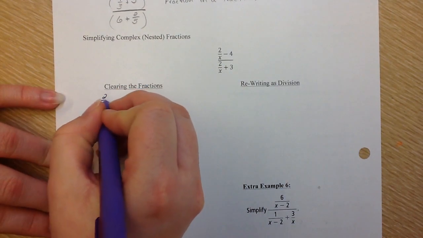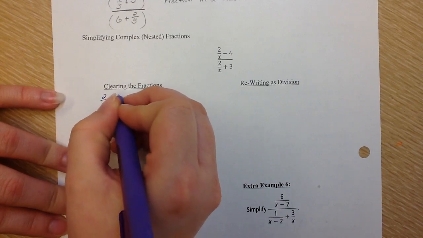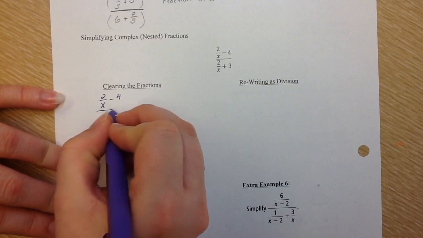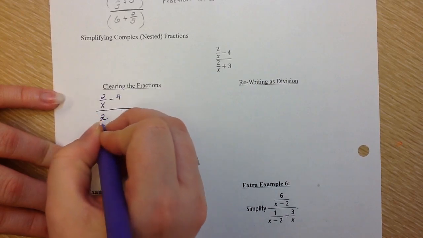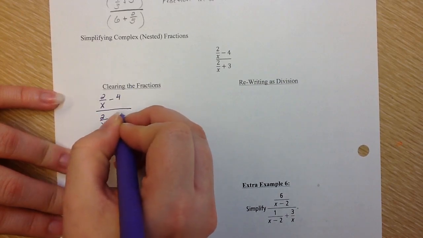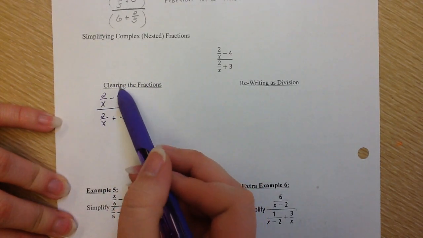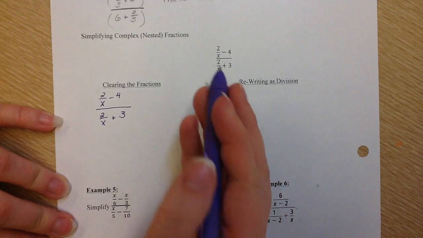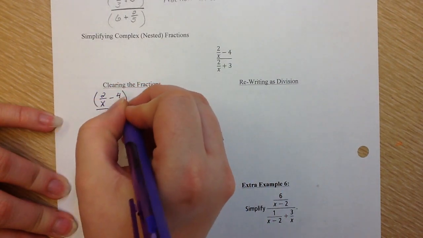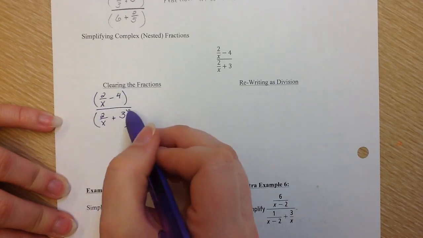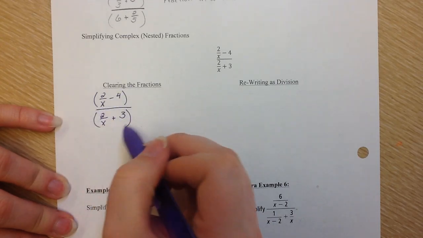We've got 2 over x minus 4, and I'm writing my 4 because that is a 4 in the numerator, all over 2 over x plus 3. This is the entire numerator and this is the entire denominator. So I'm going to put parentheses around these two pieces, so we know we have this piece over this piece.